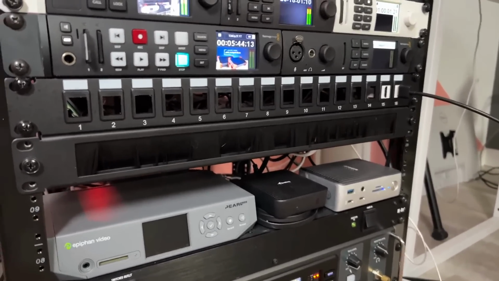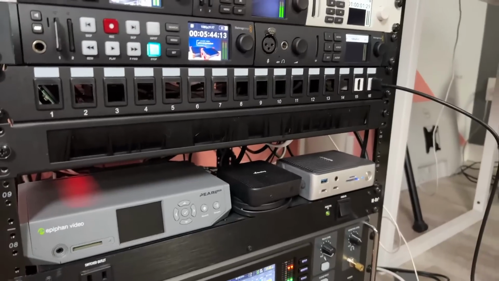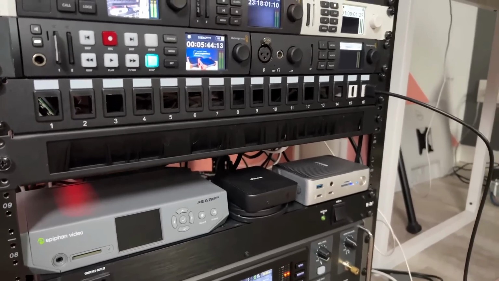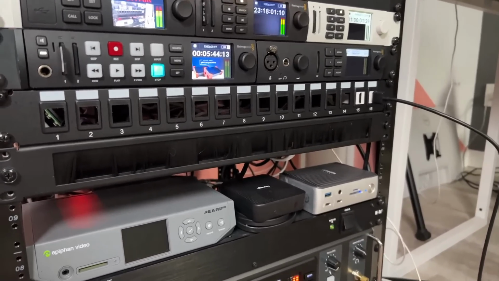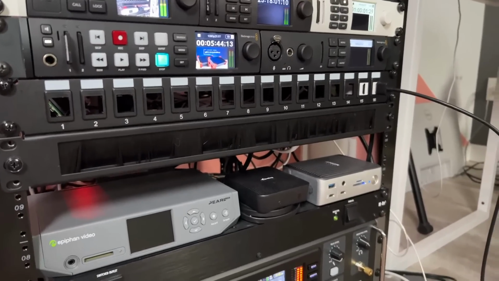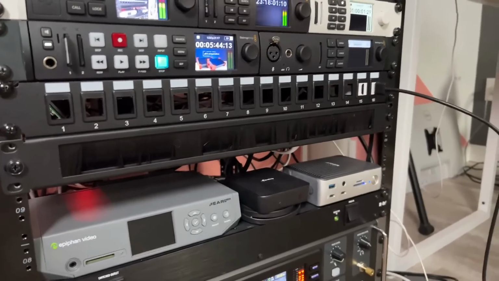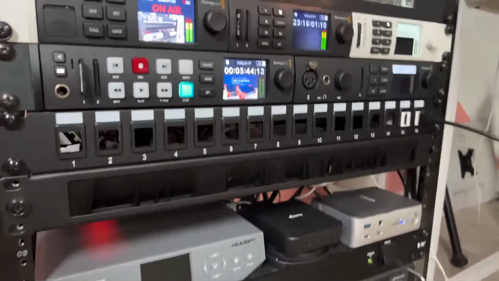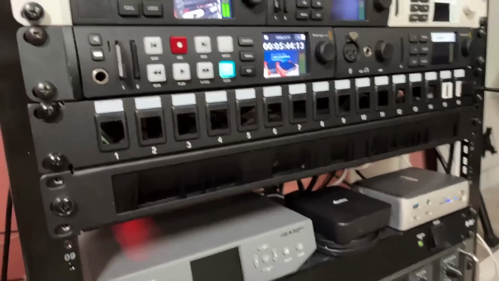BirdDog Play is not plugged in, but that's probably where it's going to live. That's in the middle there. And then on the right is a dock. So it's a Thunderbolt dock running into the Mac Mini, and that gives me SD card slot and USB ports on the front of the whole rack here. The Mac Mini itself, you probably can't see it, but it's in the back somewhere back there.